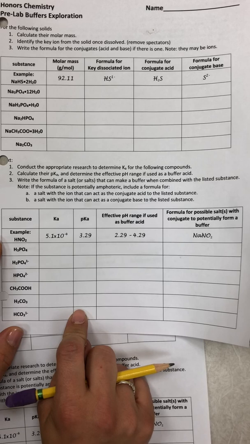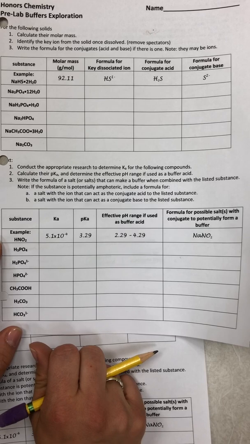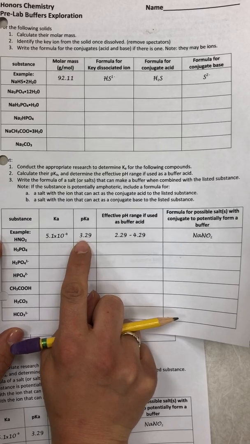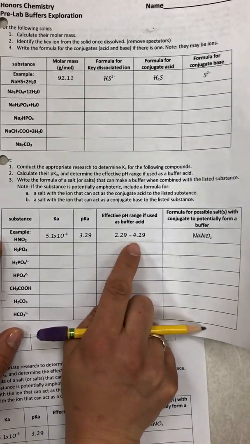Now the general rule is if you need to make a buffer solution of a certain pH, you need to choose an acid whose pKa is within plus or minus 1 of the pH. So for example, this acid has a pKa of 3.29. This would be a good acid to make a buffer if your buffer solution needs to have a pH between 2.29 and 4.29.